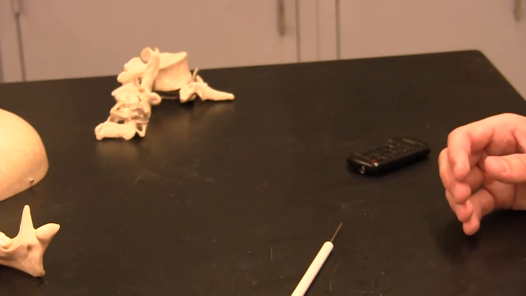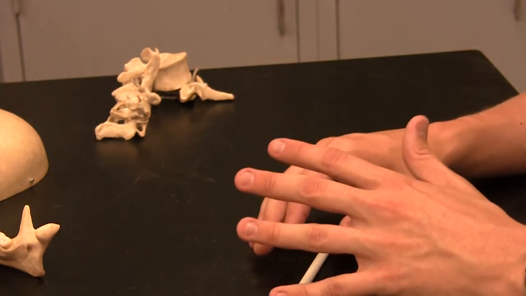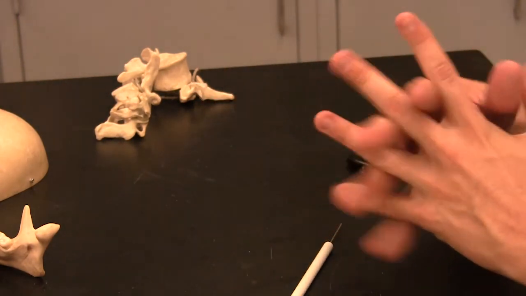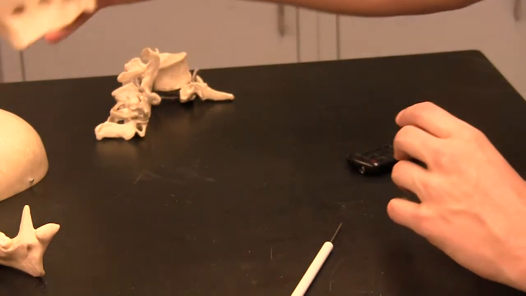The next couple sections in your book are talking about the vertebra, like between cervical, thoracic, and lumbar, and all the special things that go on in those. So make sure you take a minute to go over those on your own.